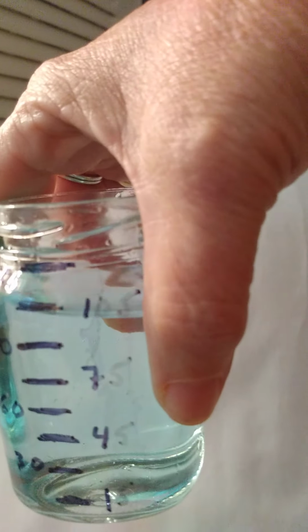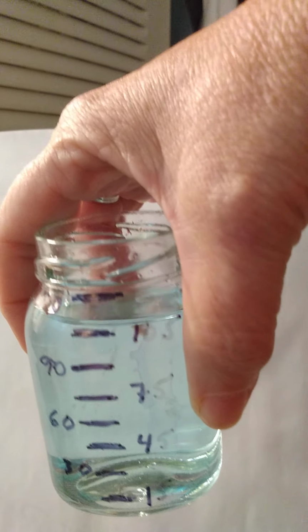So why didn't you see this effect if you were working with 70% isopropyl alcohol? Guess what they dilute the alcohol with? When they make 91% alcohol, or 70% alcohol, they take it down from 100% with water.